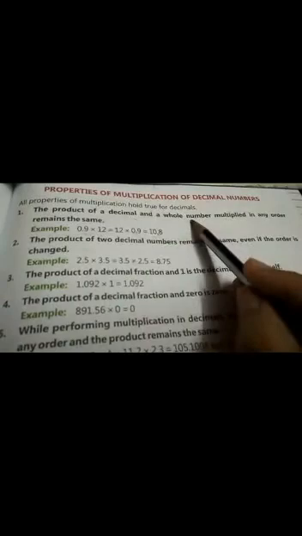Okay, the product of two decimals remains the same even if the order is changed. Now this was for a decimal and a whole number, and here it is two decimal numbers. So if I do 2.5 into 3.5 or 3.5 into 2.5, I will get 8.75.